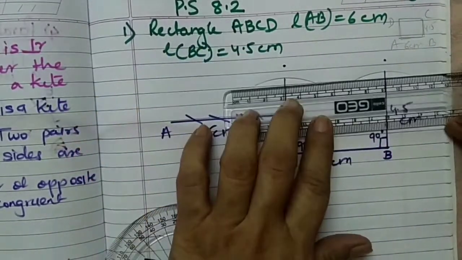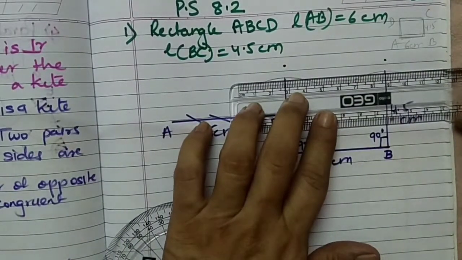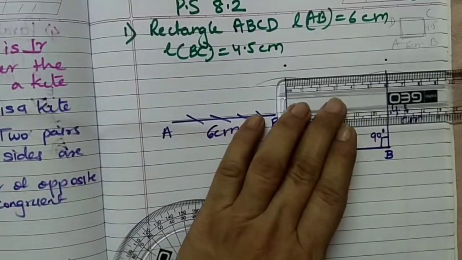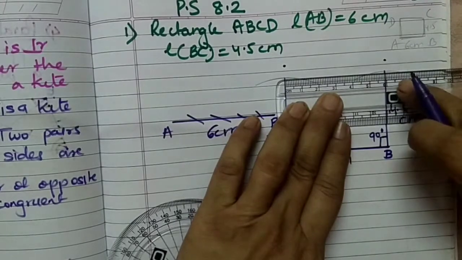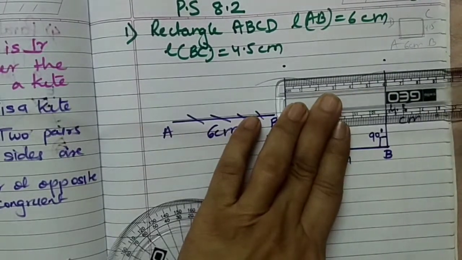Now we will join these. This will be how much? It will be 6 because we have marked it correctly. See here, can you see 6?